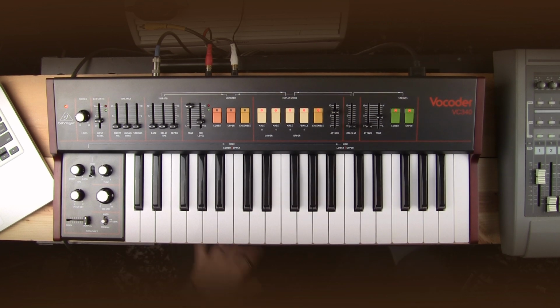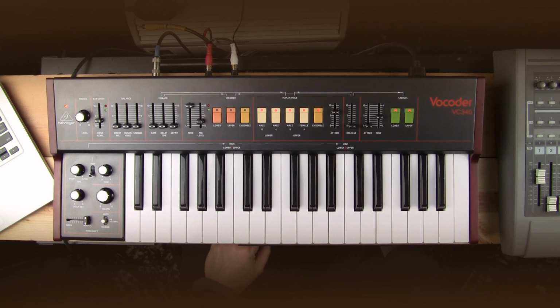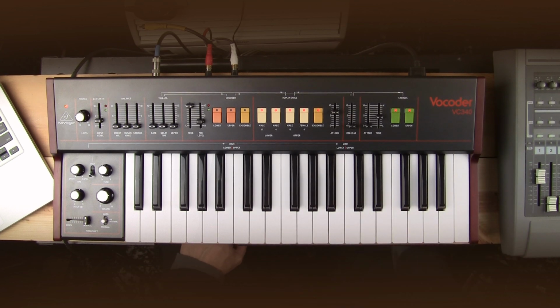Okay, let me explain. On the vocoder, you have the mic input that you would speak or sing into, and you have a built-in synthesizer, or an external synthesizer input, which provides the sound that the spectral characteristics of your voice are applied to. Now, typically, when you play the vocoder, you hold down a chord and then say something into the mic, and then something happens.